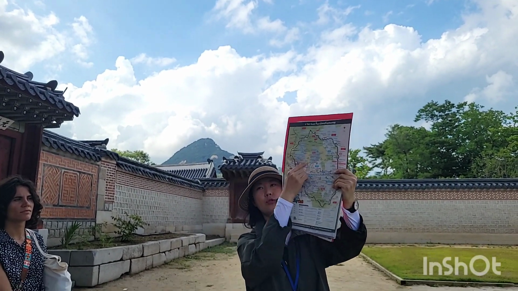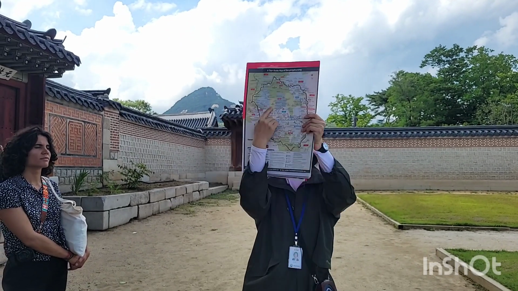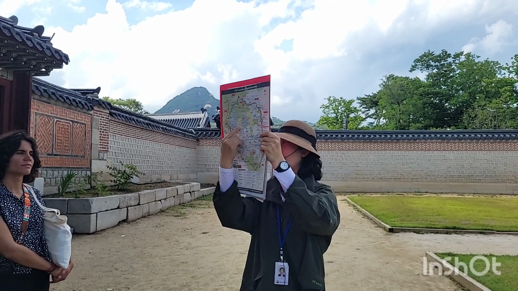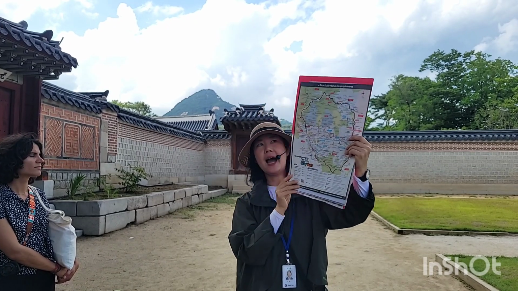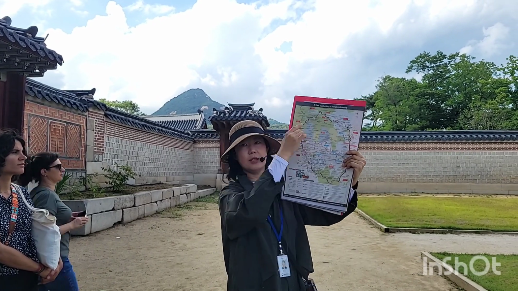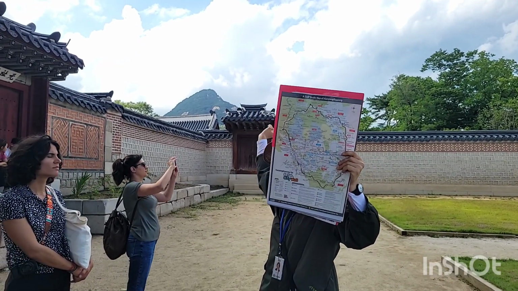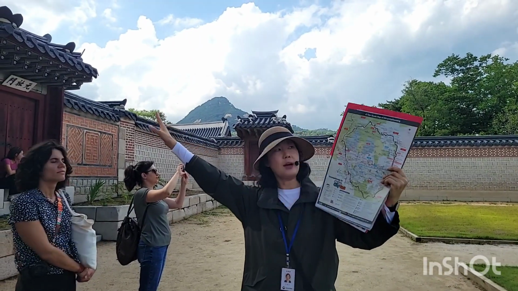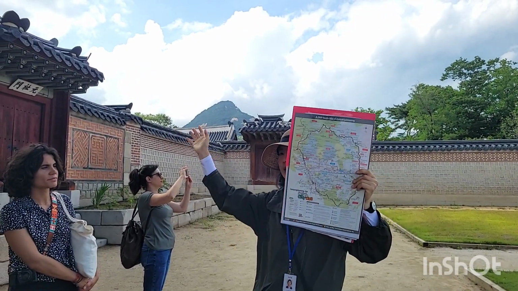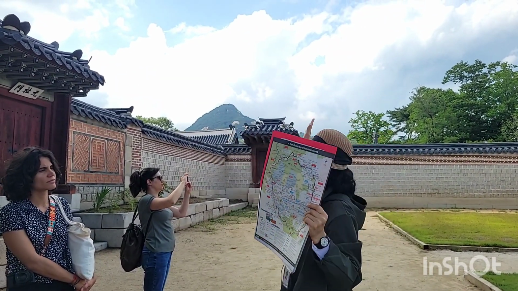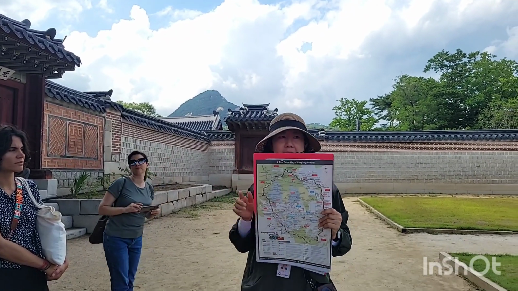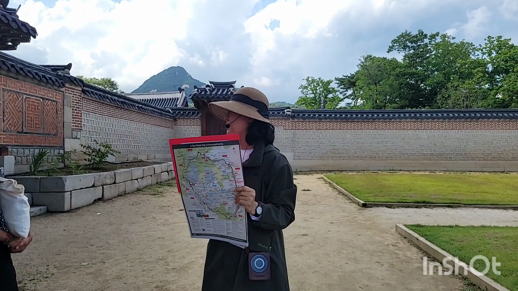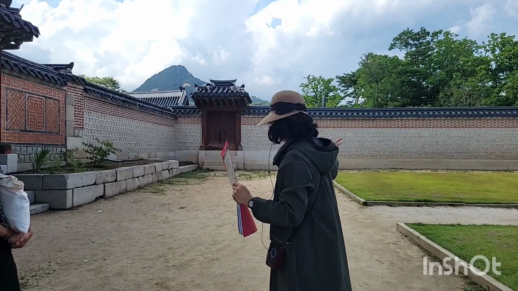And Gyeongbokgung is located here. Gyeongbokgung is located at the core of the capital city Hanyang. You see this mountain over there in the north, and there is a west mountain, Inwangsan Mountain, and the mountains are spread out like a folding screen. So I explained about the location of this palace. Okay, let's move on to the next place.